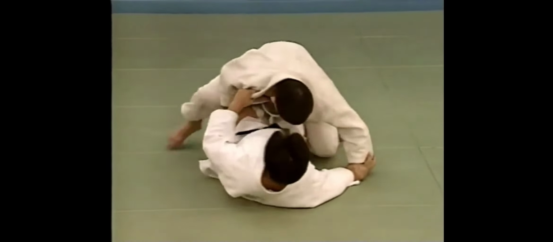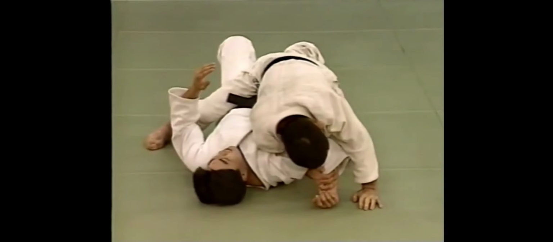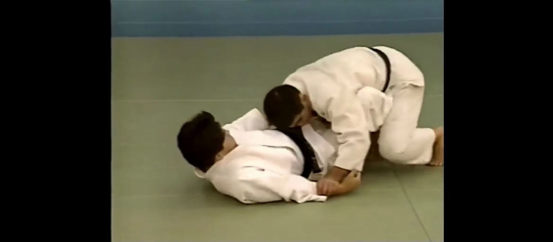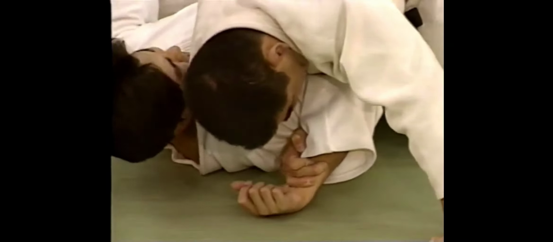Another way to apply tegatame to an opponent who's on his back is to attack from the legs. Remember to restrain his legs as fast as you can, then grab the wrist and use your body weight to bear down and lock the elbow.